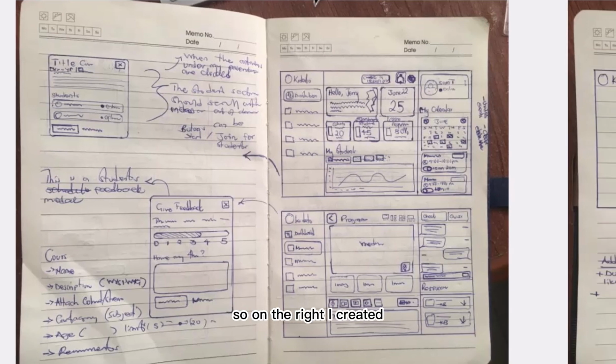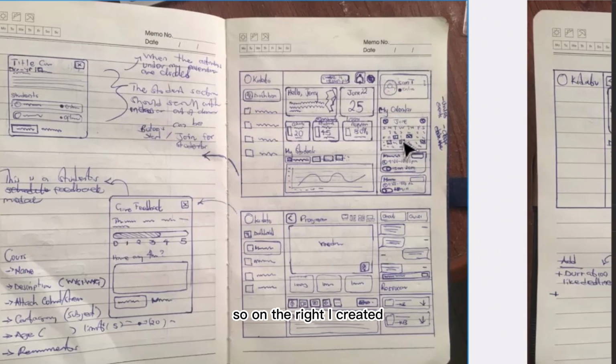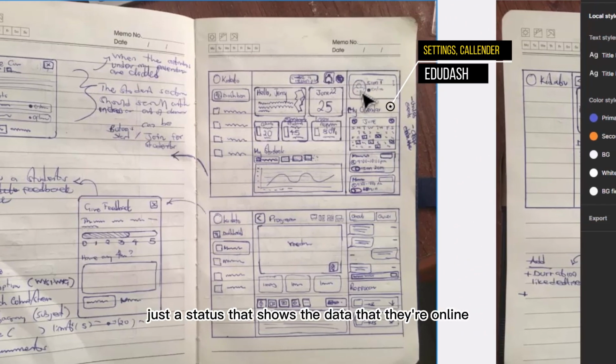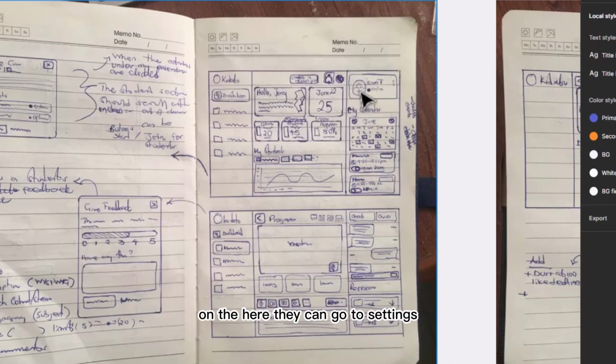So on the right, I created just a status that shows the tutor that they're online. Here they can go to settings and they can log out of their accounts using the 3 dots.